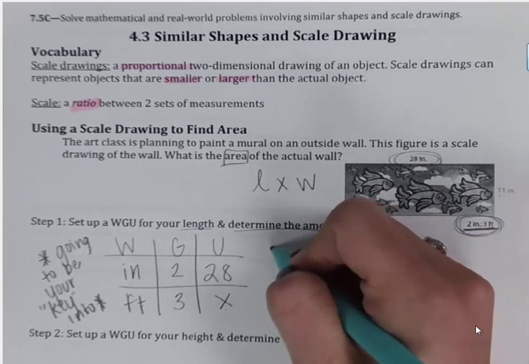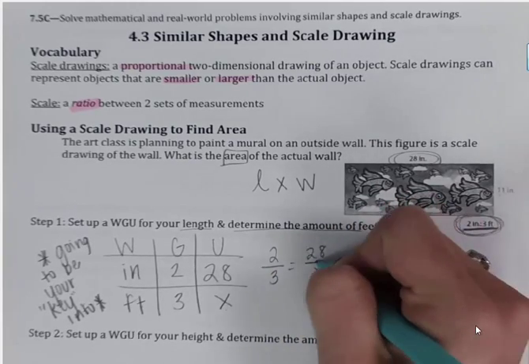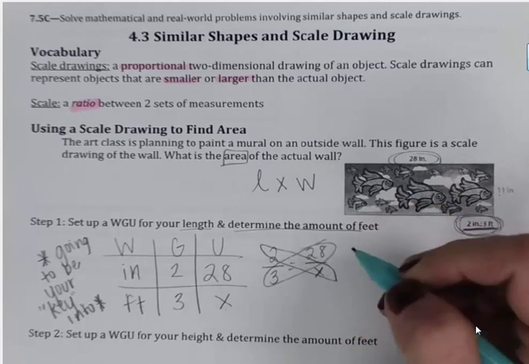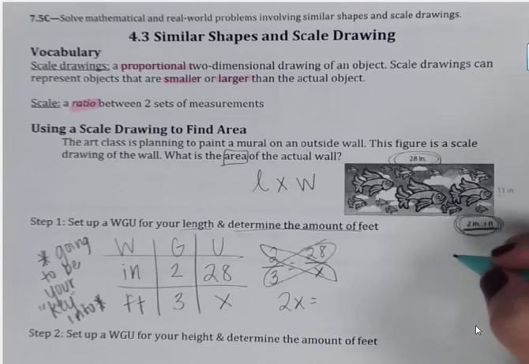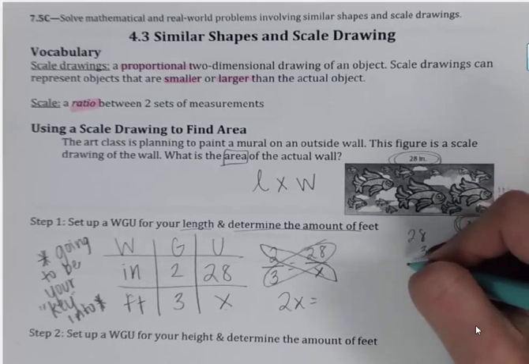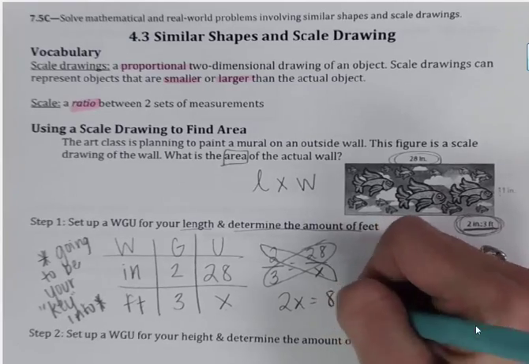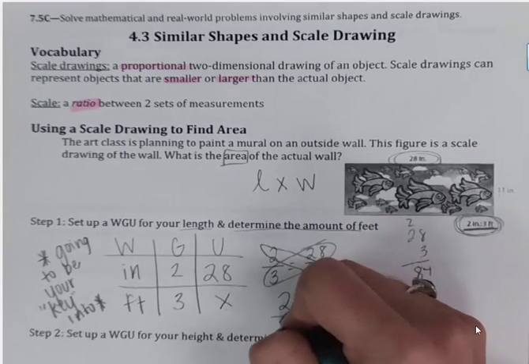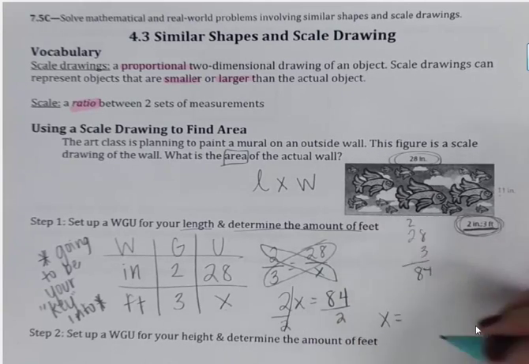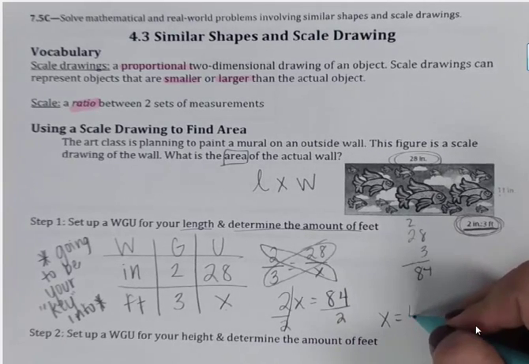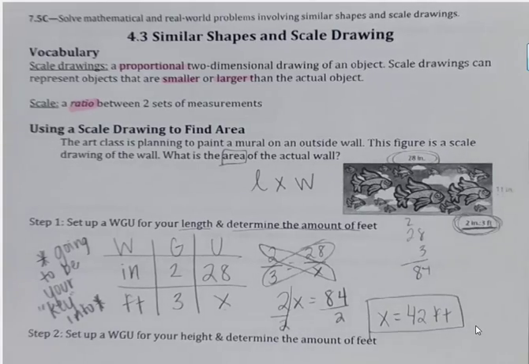Now you can take this and make a proportion out of it. Cross multiply. 2x is equal to, I want you to pause and do what 28 times 3 is. I'm going to do it over here. I got 84. Okay, divide by your coefficient to isolate your variable. X is going to be equal to, you should have got 42 feet. Okay, so our length is 42 feet.